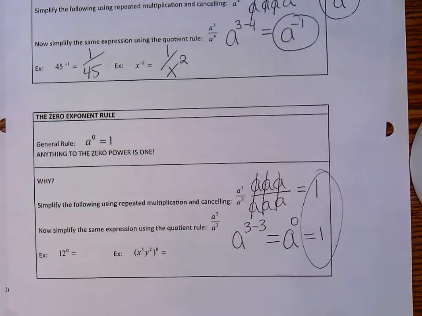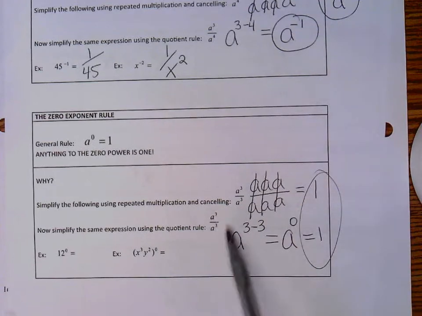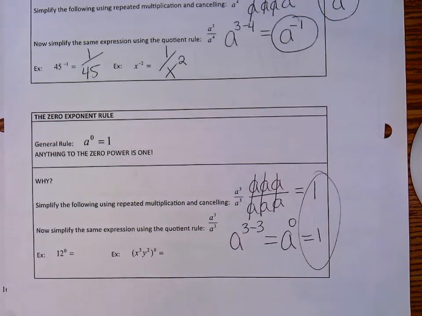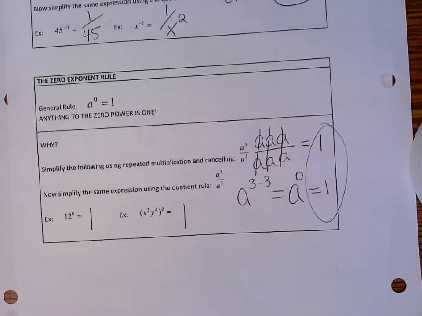So that's why it has to be the 0 power, because when you divide the same amount of things on top and bottom, you get 1. So when I subtract 3 minus 3, that property has to match what I got up here. So there is logic behind it. So 12 to the 0 power is 1, and then that parenthesis to the 0 power is 1. I don't even care what's inside of it.